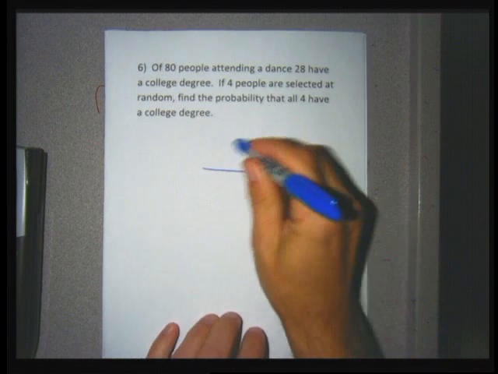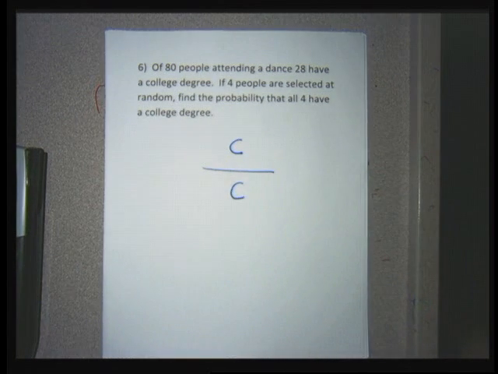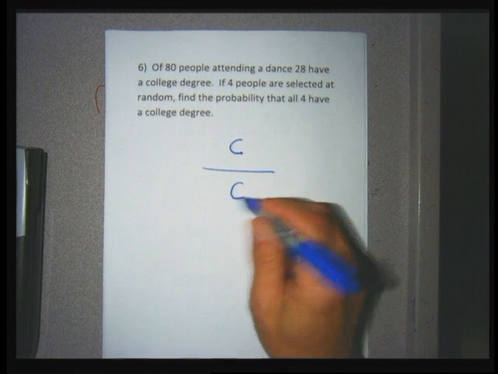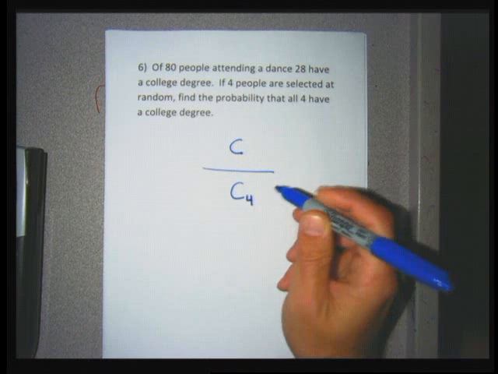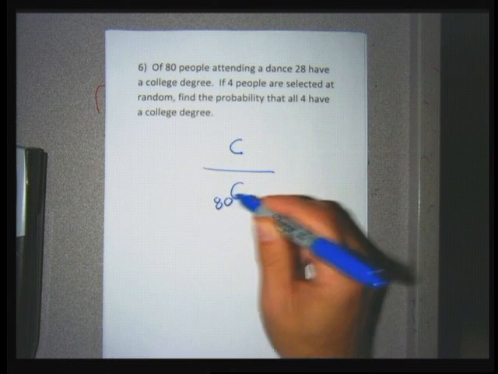I'm going to do a combination in the numerator, a combination in the denominator. In the denominator, there's 80 people and I'm selecting 4. So the 4 in the denominator is the total number of people I'm selecting. The 80 is the number of people that I'm selecting from.